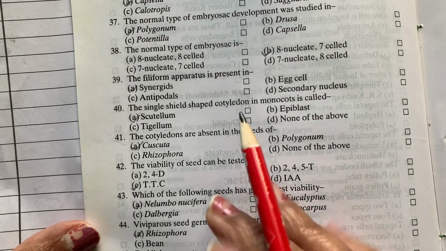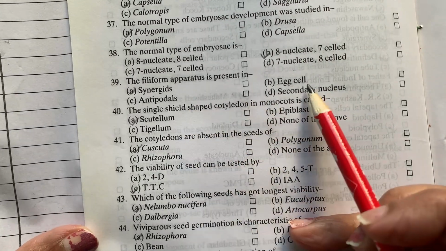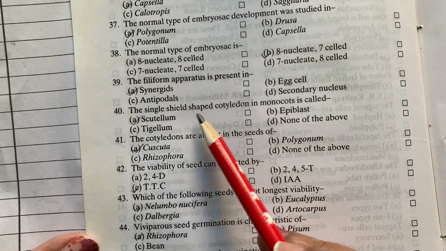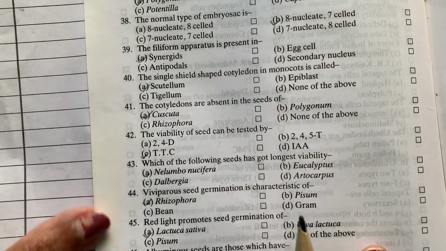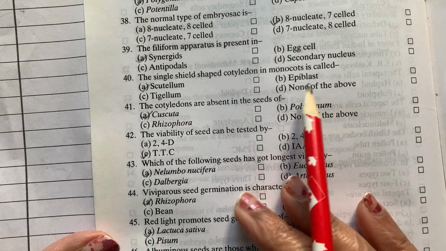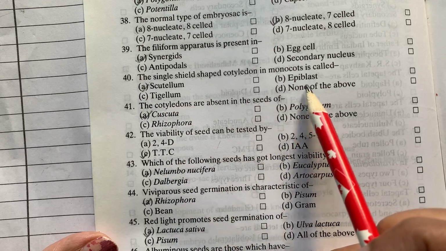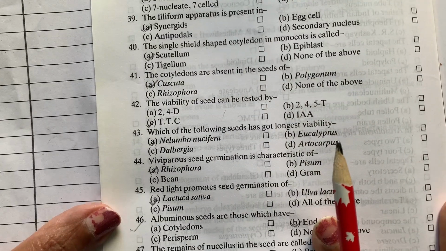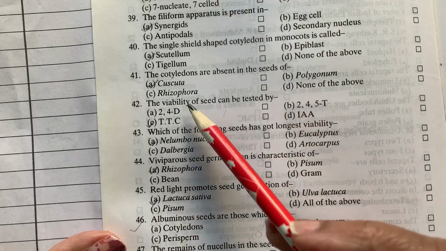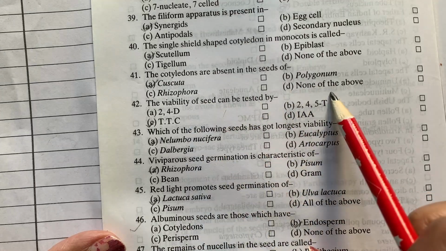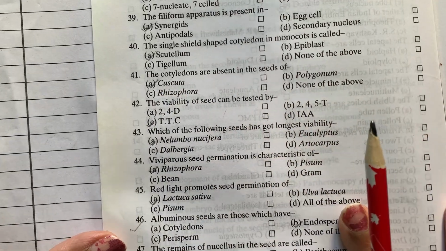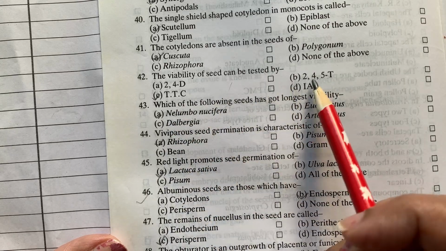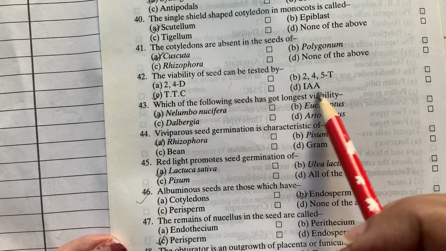It is 8 nucleate 7 cell. The filiform apparatus is present in synergids, axil, antipodal, secondary nucleus. It is in synergids. The single shield-shaped cotyledon in monocots is called scutellum, epiblast, tigellum, none other. It is scutellum. The cotyledons are absent in the seeds of Cuscuta, Polygonum, Rhizophora, none other. It is Cuscuta. The viability of seed can be tested by 2,4-D, 2,4,5-T, TTC, IAA.